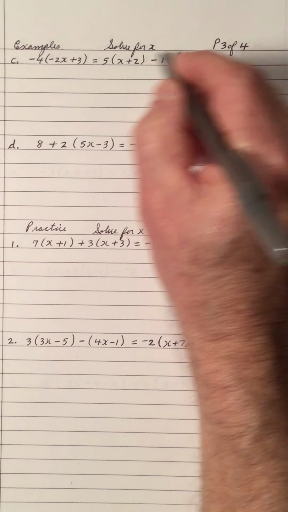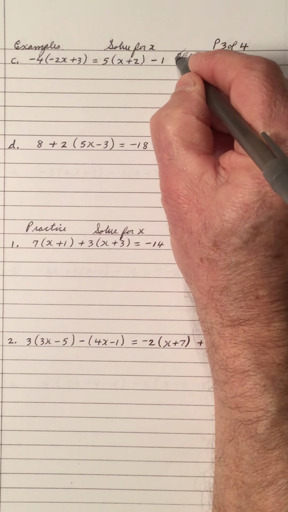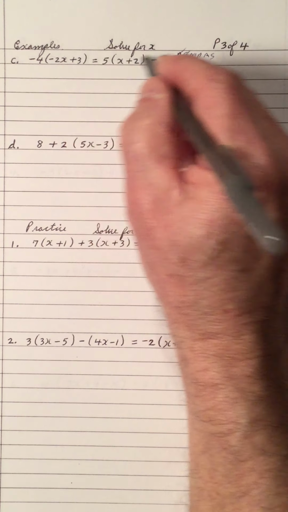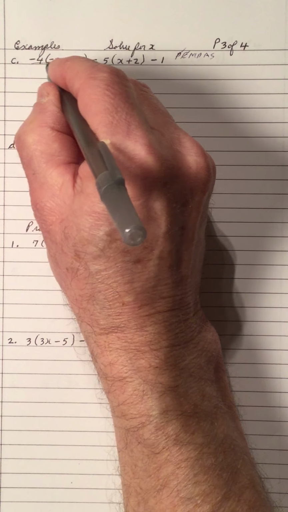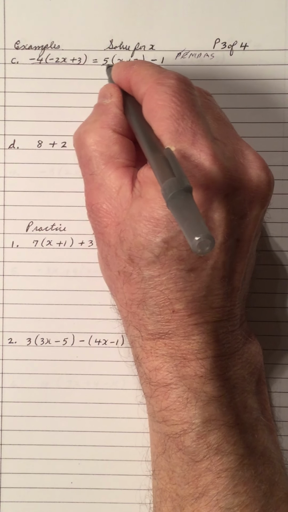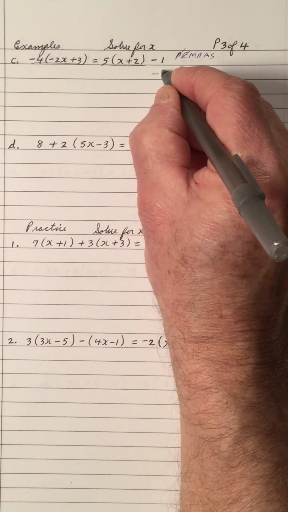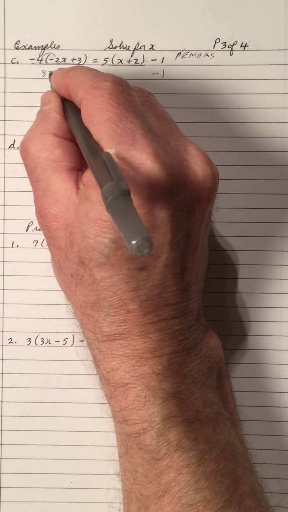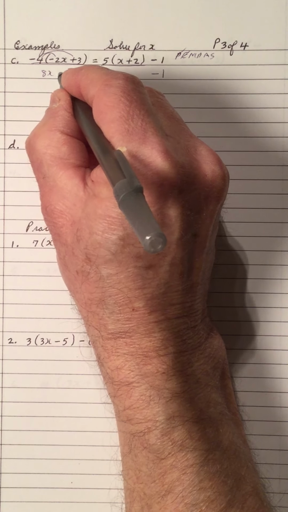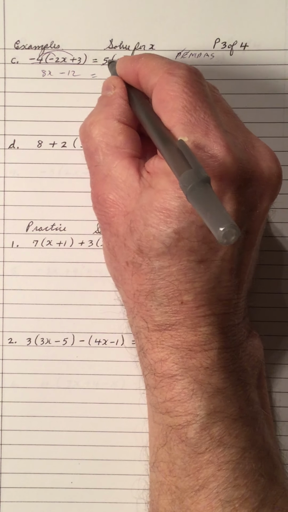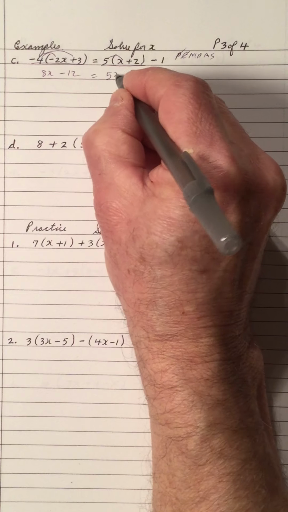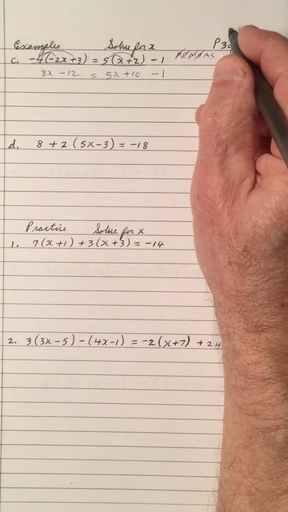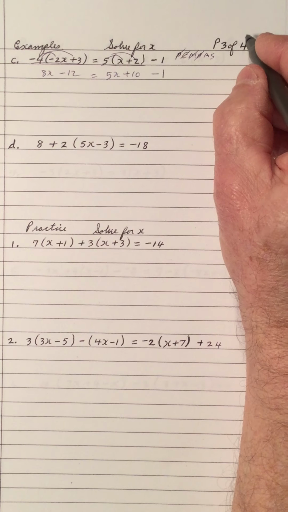If we think about PEMDAS, let's see. Can't add these. Can't add those. No exponents up at the top, only a 1. So we have to multiply these two. We have to multiply this, and we leave the minus 1 till last. Negative 4 times negative 2 is 8x. Negative 4 times 3 is negative 12. 5 times x is 5x. 5 times 2 is 10. So the multiplication is done.